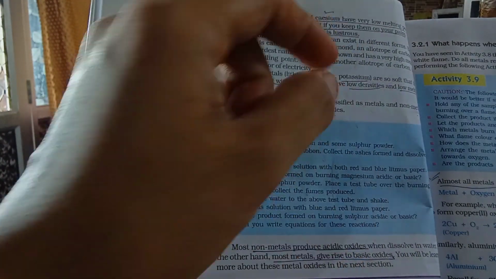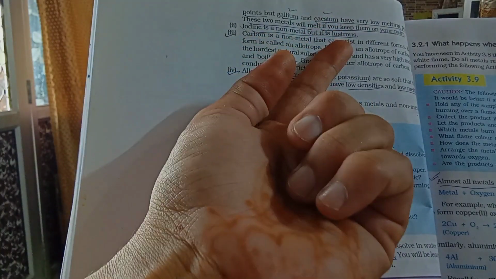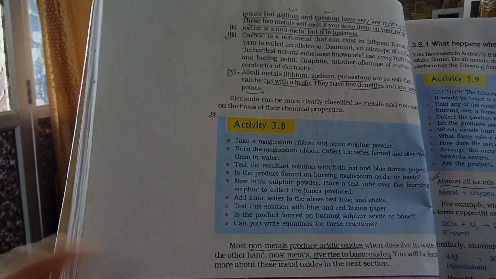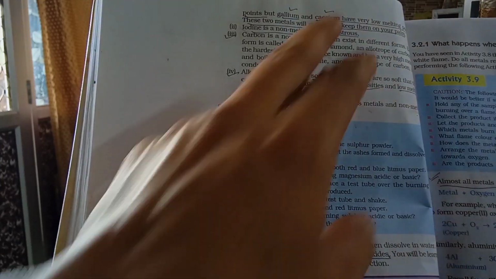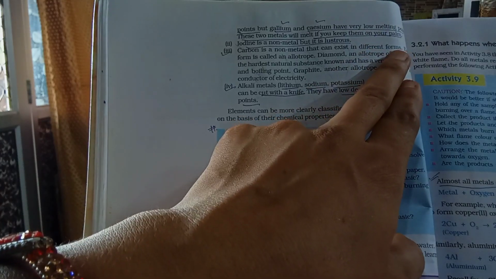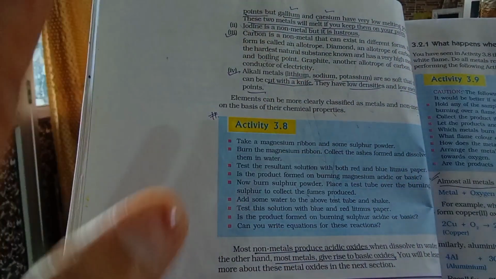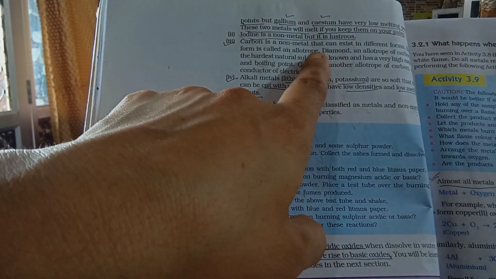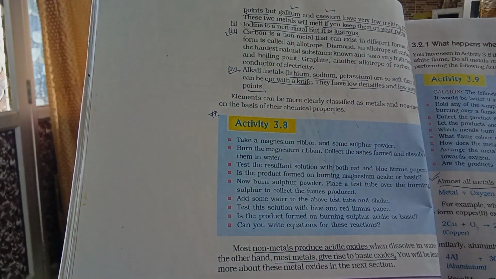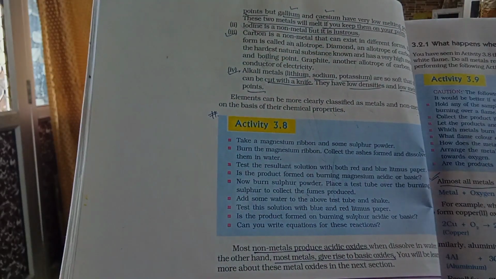And if I see its piece in the solid form, then it is lustrous, means it has a shiny surface. It is shining. So carbon is a non-metal that can exist in different forms. We call them allotropes. In our 4th chapter, we read what allotropes are. So carbon is found in various forms.